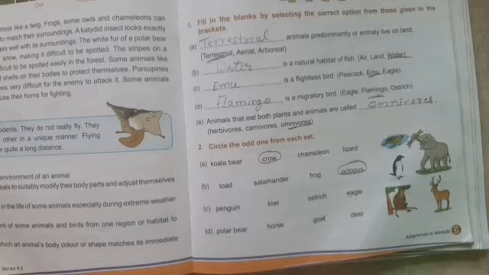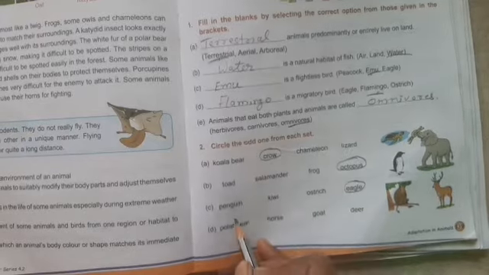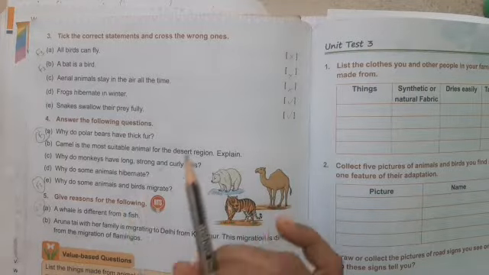Which word will you remove? Eagle. Now D. Polar bear, horse, goat, deer. Which word will you remove? Polar bear. Now question 3.